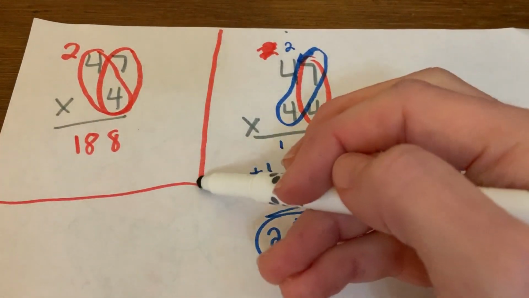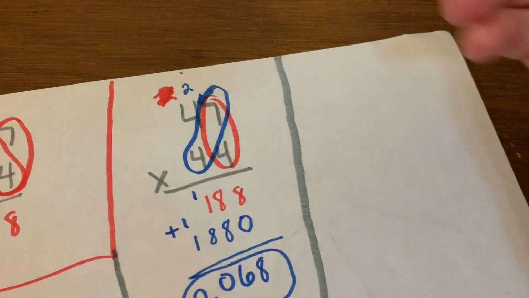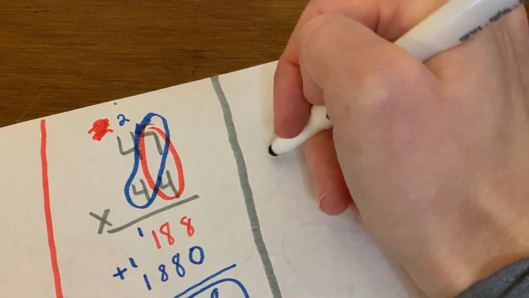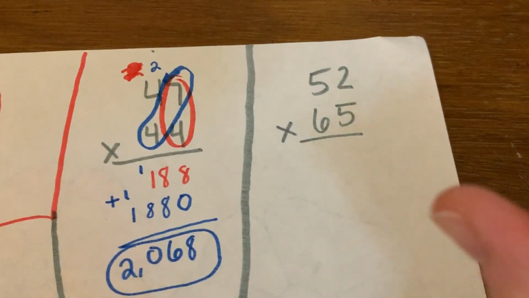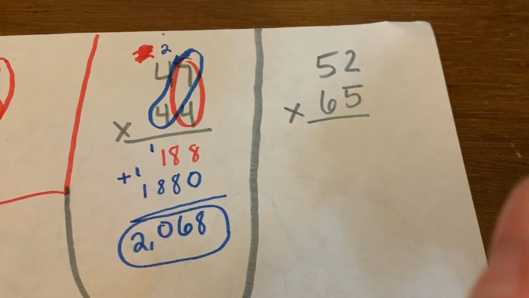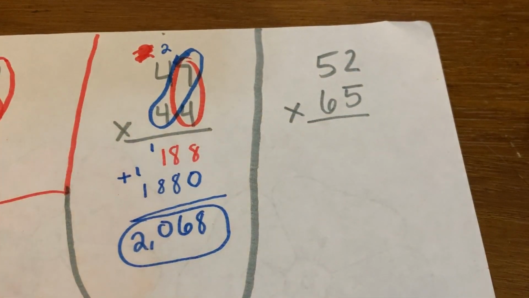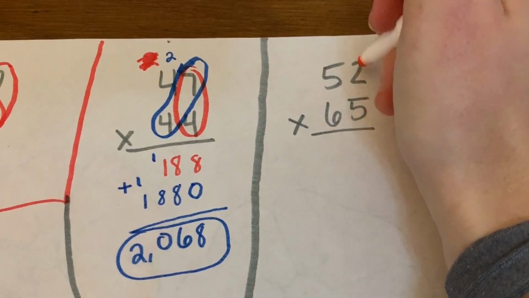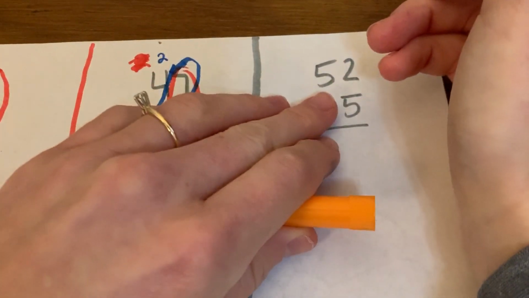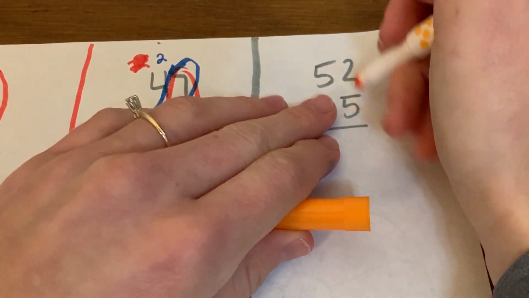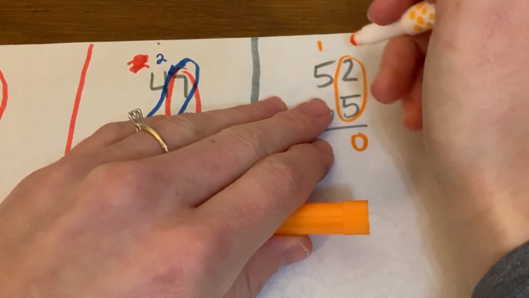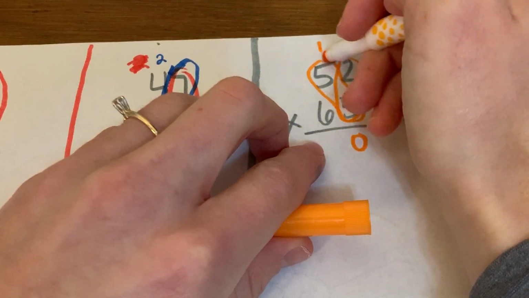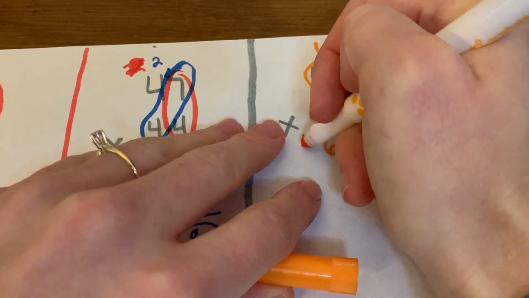Okay, let's practice another one. So let's do 52 times 65. Go ahead and give that one a go with the traditional algorithm. Try the traditional algorithm. All right, your first step here is to do 5 times 2. So you can cover this up if you want to. Okay, 5 times 2 gives me 10. Put my 0, carry my 1. 5 times 5 gives me 25, plus 1 gives me 26.